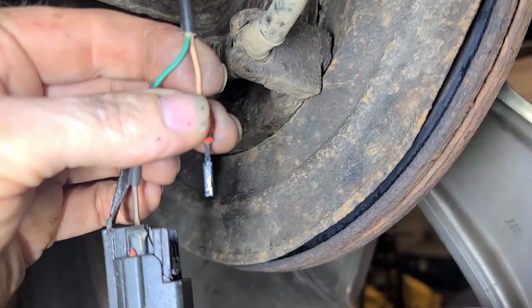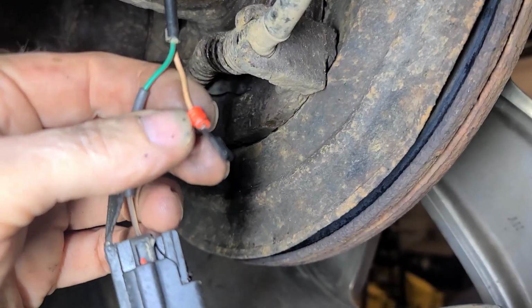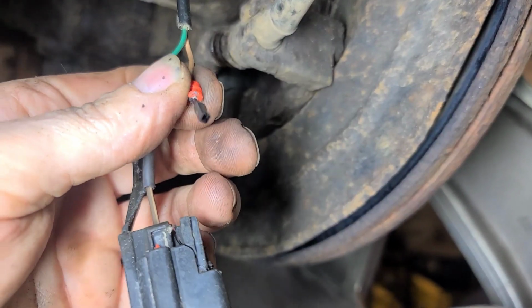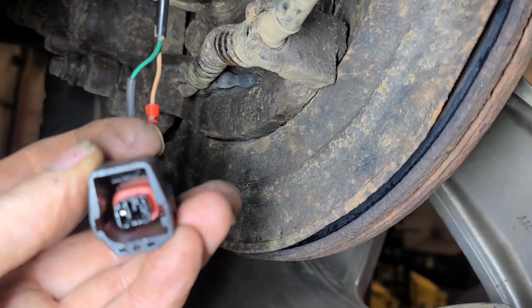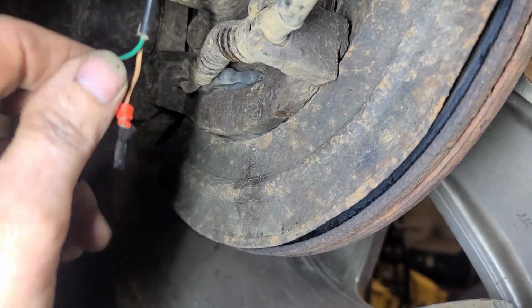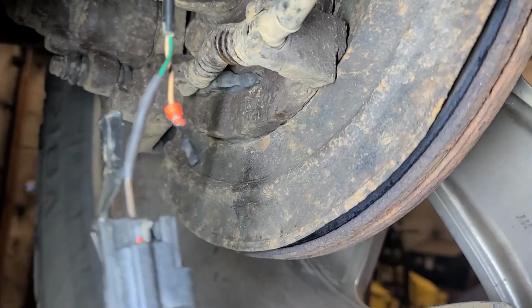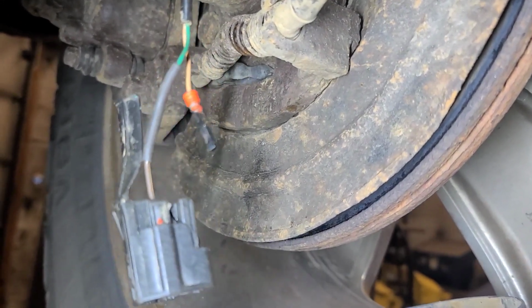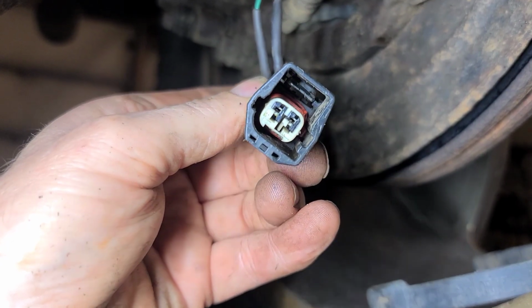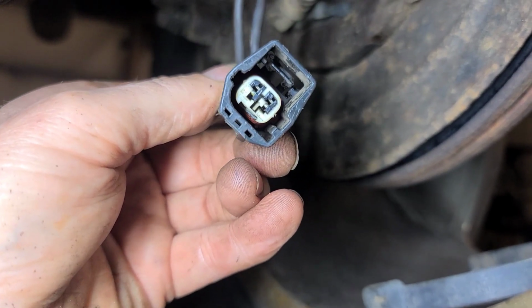So on closer examination, the other wire is pretty compromised as well. It wasn't green, but it's black. So I have another terminal. That way I'll make the wires the same length too. So there's the terminals repaired.